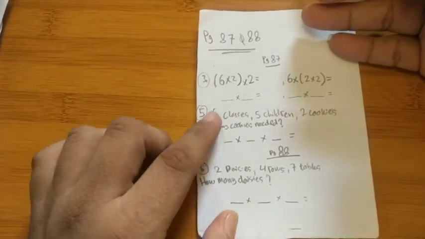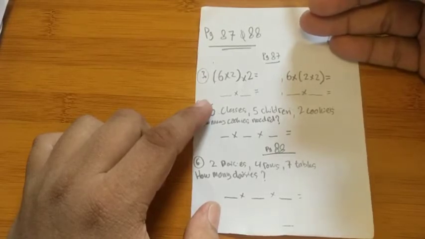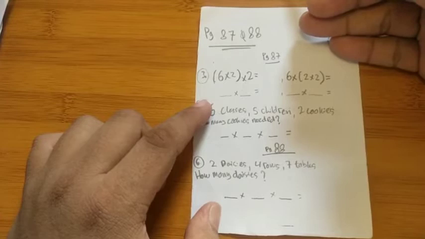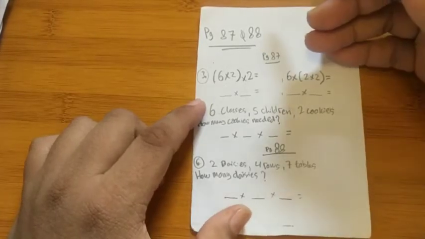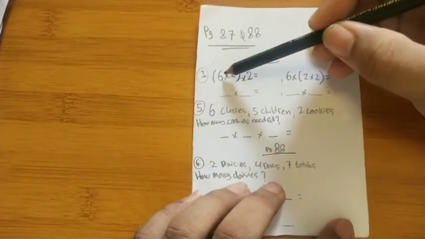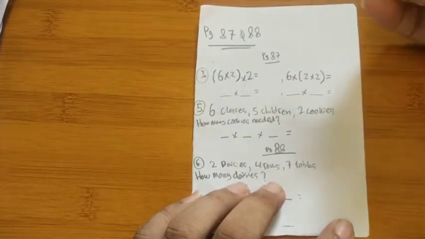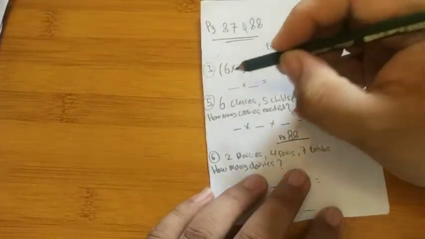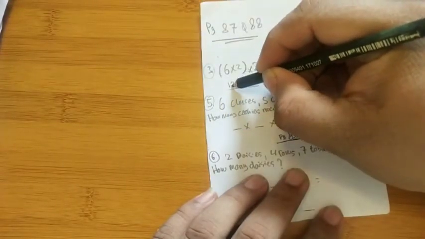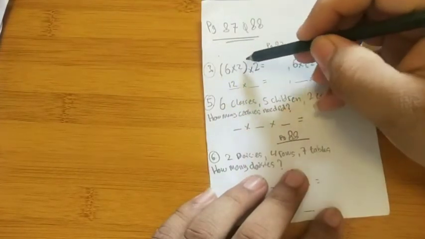If you have this one, what you need to do is count the part with parentheses first. So what's next? You count 6 times 2. What is 6 times 2? 12. After you count 12, you write it directly at the bottom here, below.